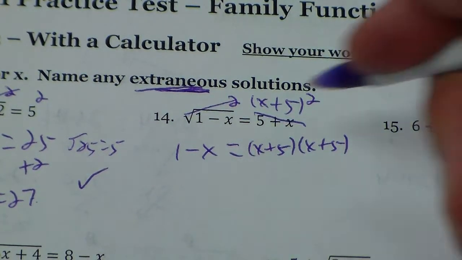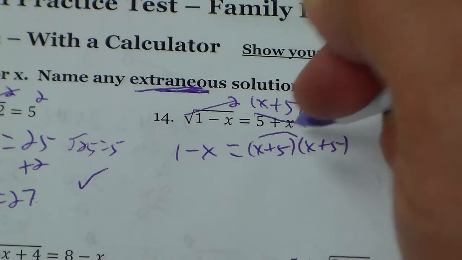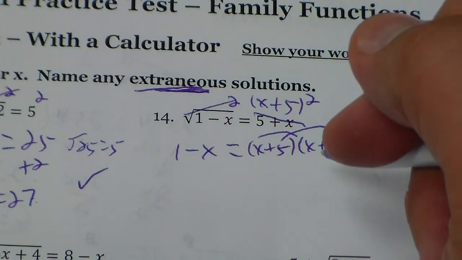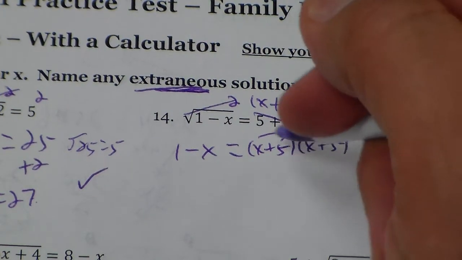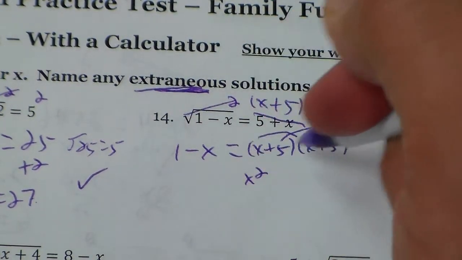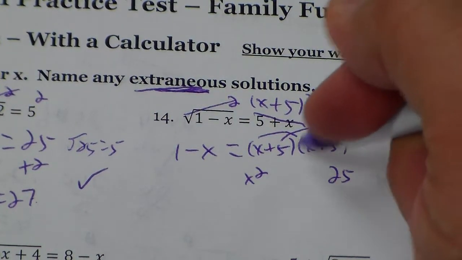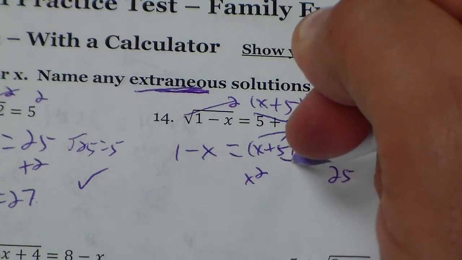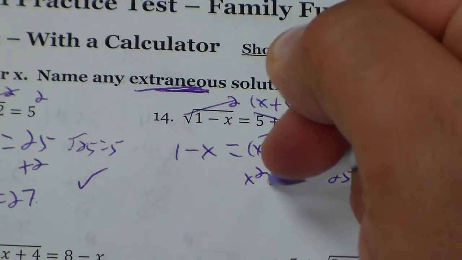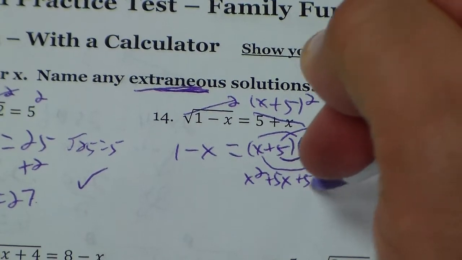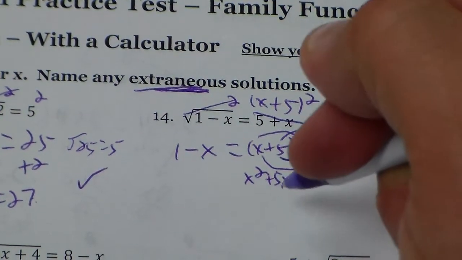Remember a problem like this? And then you're going to have to FOIL that, or distribute rather, because we've graduated from FOILing, now we're distributing. So x times x is x squared. 5 times 5 is 25. Leave a space in the middle for what? For your nose, remember, in your mouth. So here's your nose, we have 5x, and then your mouth, we have another 5x. So don't forget the middle terms.